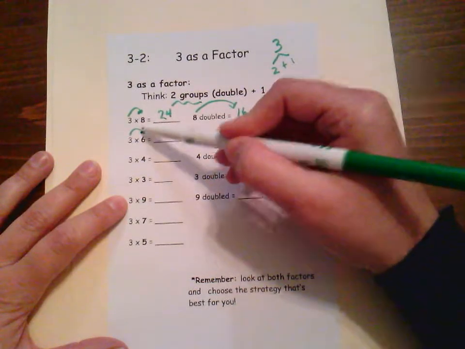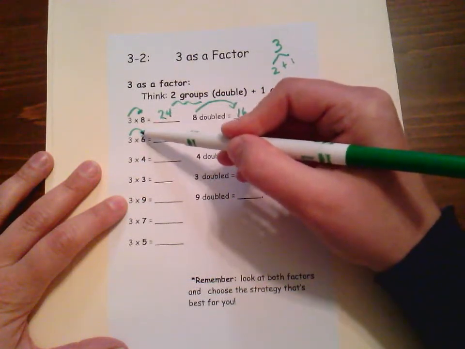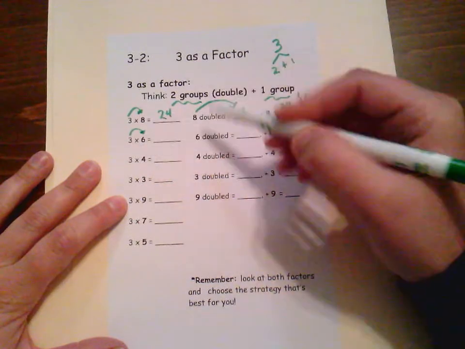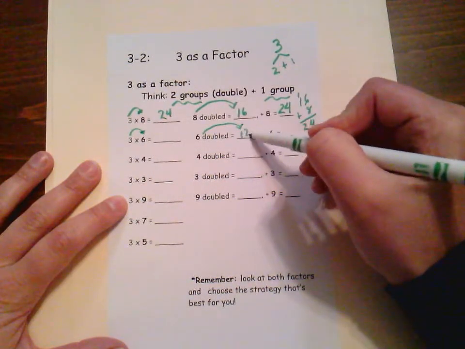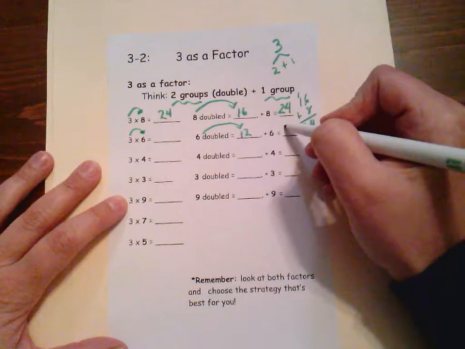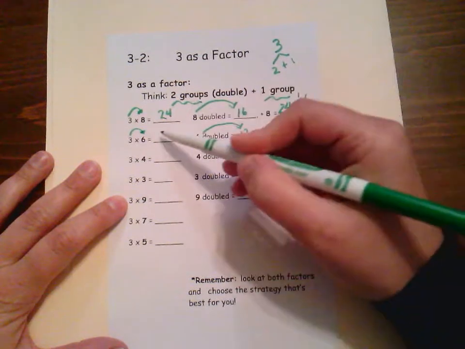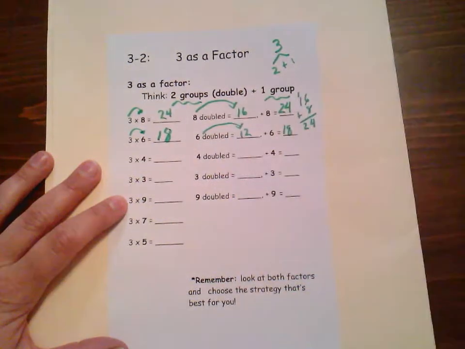So here I have 3 times 6. So I'm going to think of doubling 6 and then adding another 6 to it. So 6 doubled over here is going to give me 12. And then if I add another 6, I'm going to get 18.